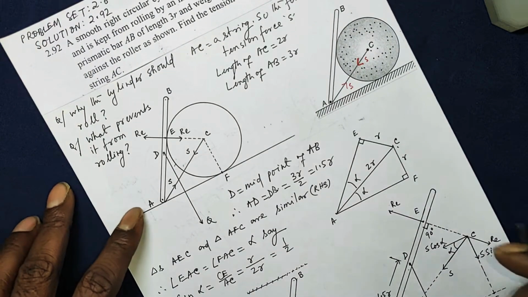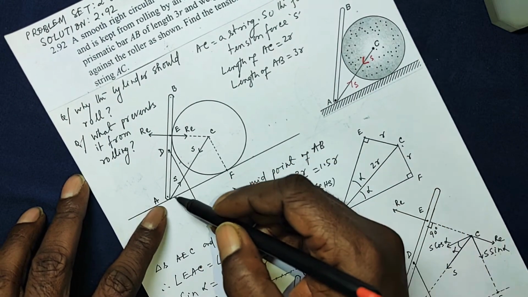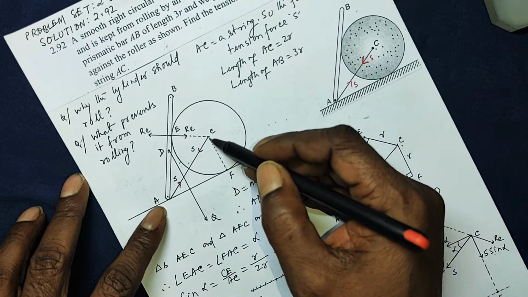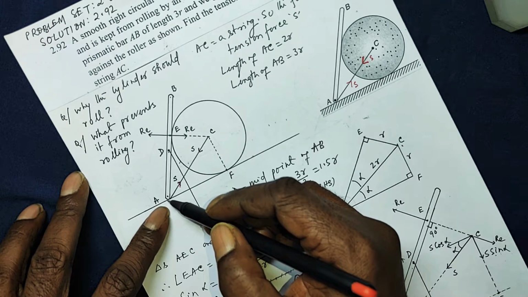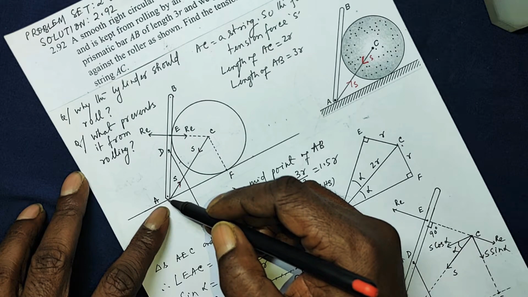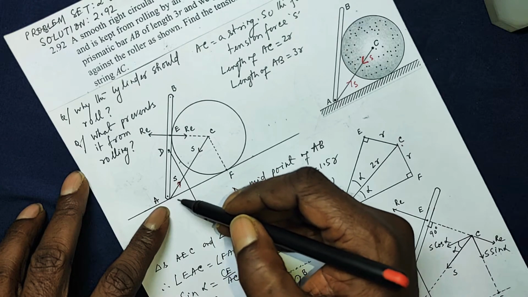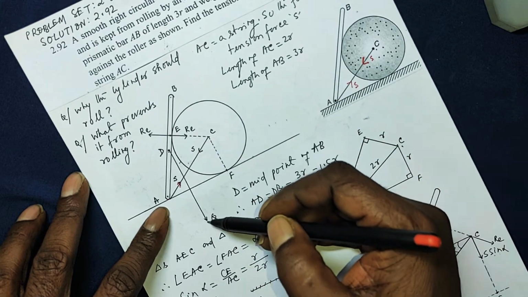Now look. This is the point of contact of the cylinder with the horizontal surface. AC is the string. The tension is S, acting away from point C, and away from point A. And this is the midpoint of the prismatic bar. The weight is acting vertically downward.